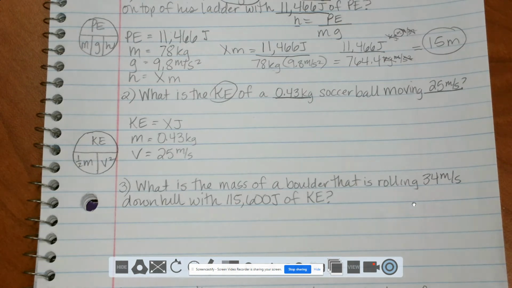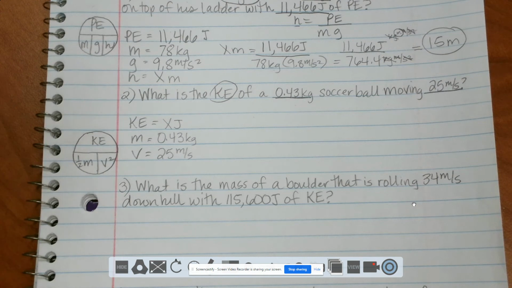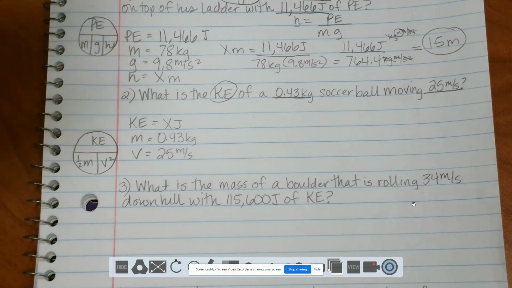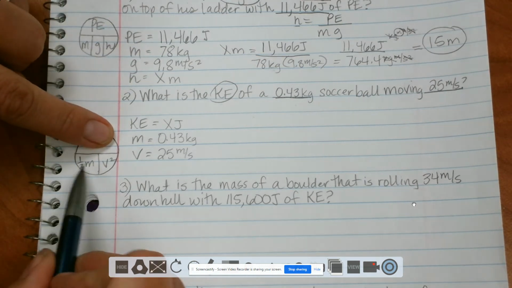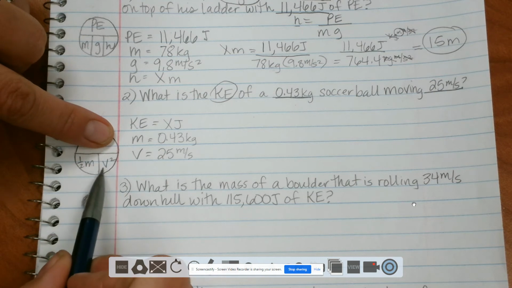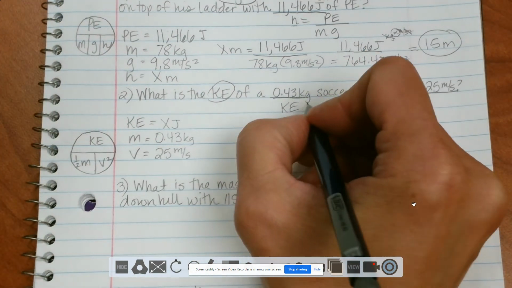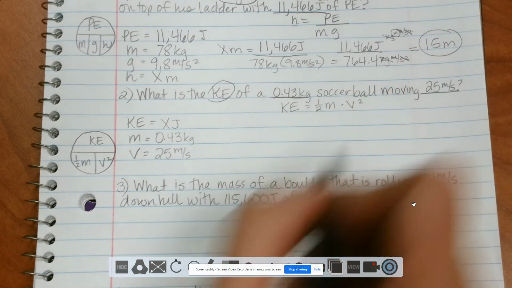So I know the base equation is kinetic energy equals 1/2 mass times velocity squared, but we need to find that by plugging it into this equation. So if I didn't remember the base equation, I could cover up kinetic energy and know that a half mass is next to velocity squared, meaning they're multiplied. So my equation is kinetic energy equals 1/2 the mass times velocity squared.